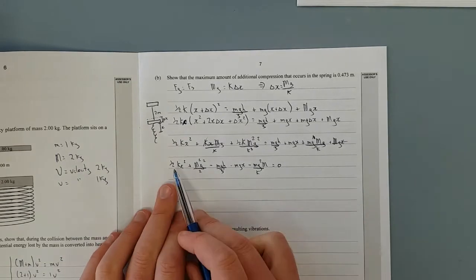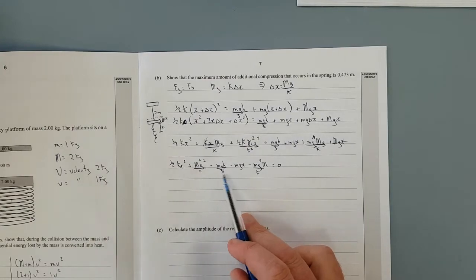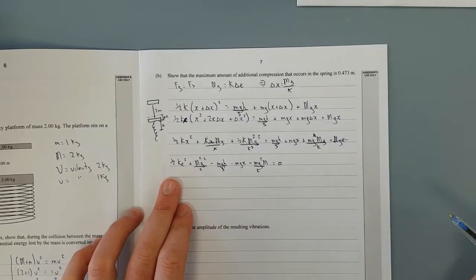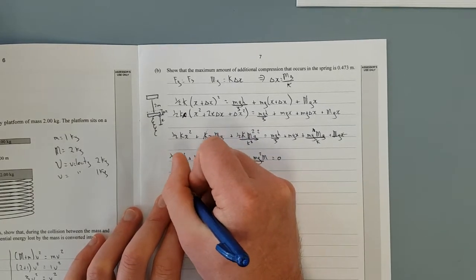Boom. Everything we have except for x. We've got all the big Ms, we've got the little ms, we've got gravitational force, we've got the spring constant. So if you expand this out, you'll do this on your scrap paper.